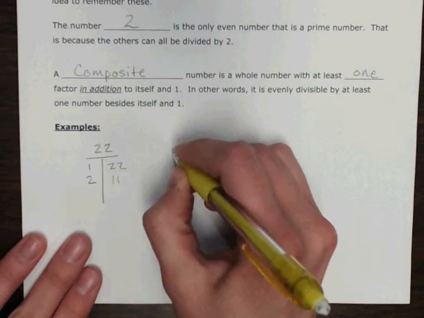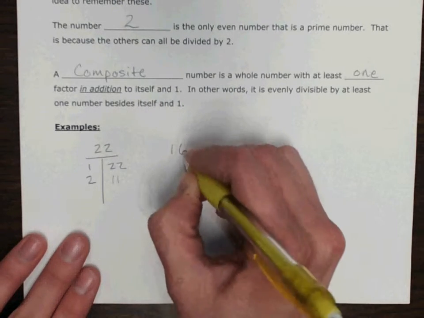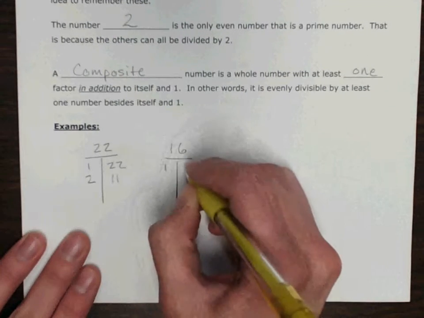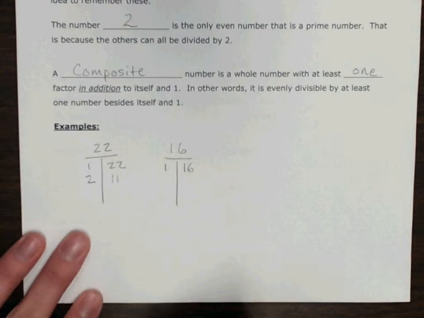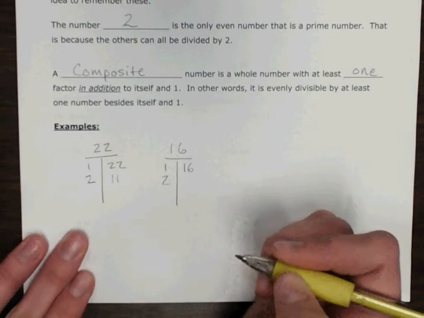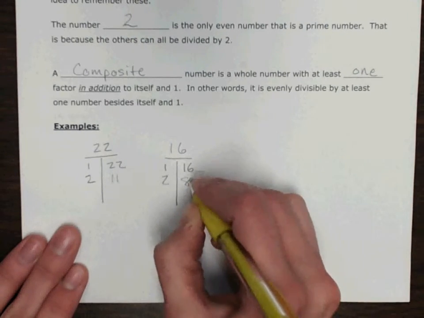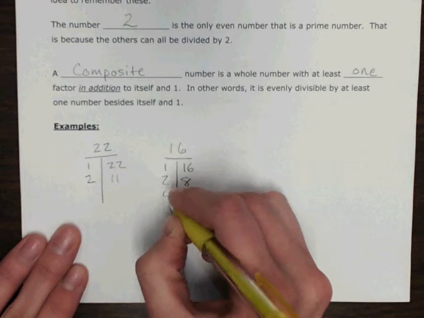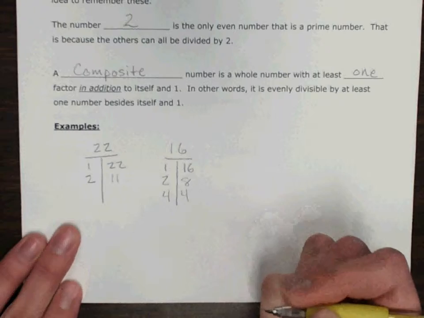What about, let's do 16. So the first one we have 1 and 16. What about 2 and 8? And then 3 won't go into 16, but our next one is 4 times 4.